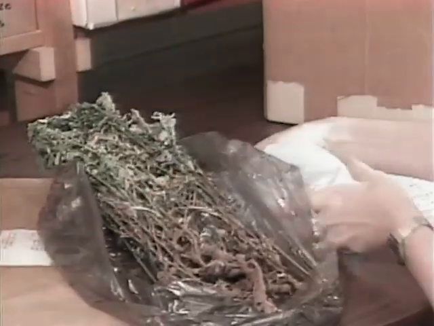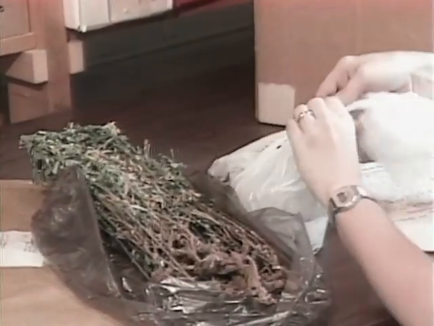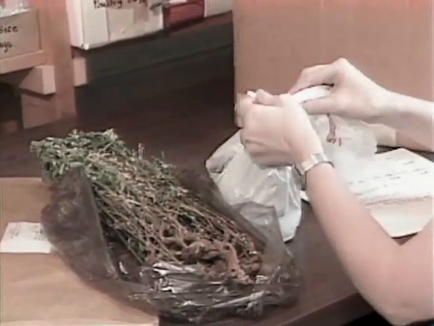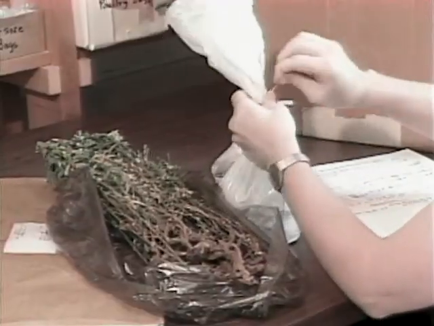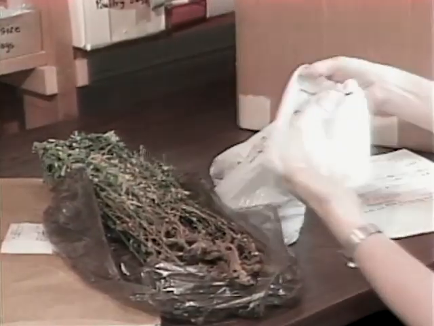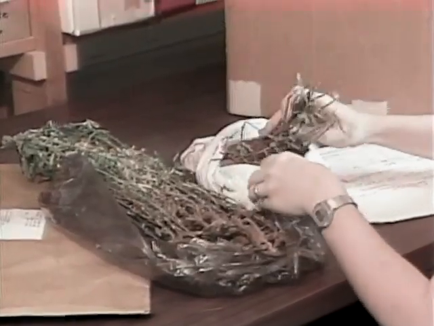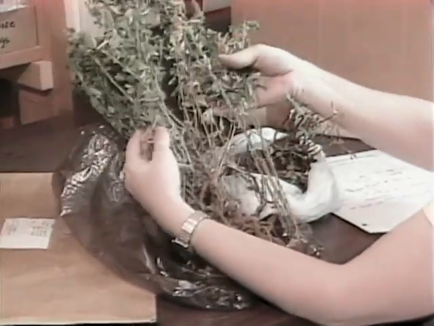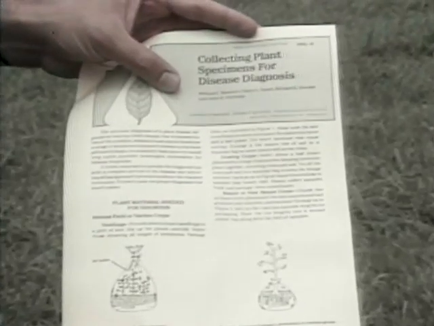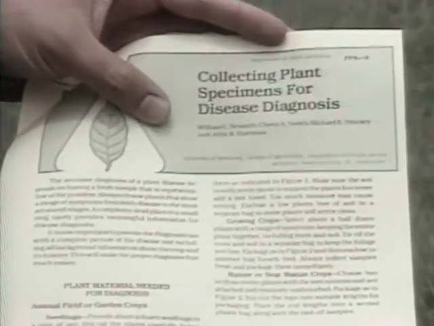So what's the key? How do we get the best diagnosis possible? The best diagnosis will be based on the farmer collecting excellent material that really represents the problem and getting it to the county extension agent's office promptly. For written information on how to properly collect a plant sample for disease identification, contact your local county extension office.